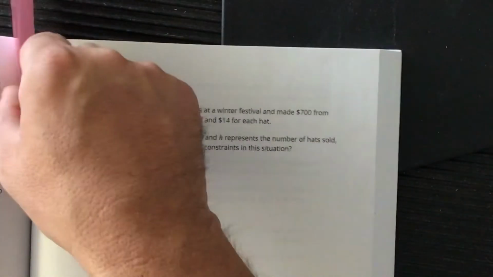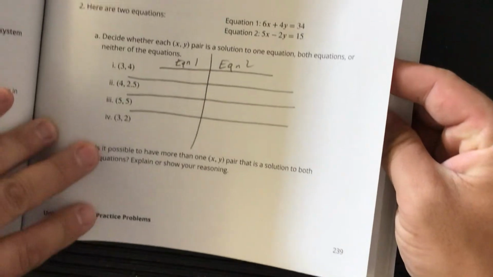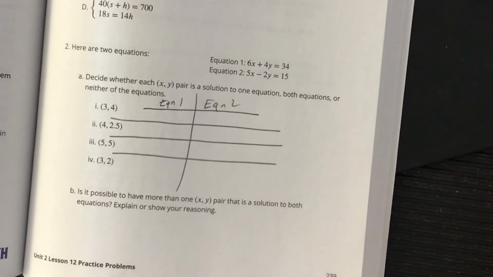All right, homework. Question 1, pretty self-explanatory. That's what we did today. Question number 2, I do want to mention this one. Okay, this one's going to take a little bit of work on your end. It wants to know if it works.